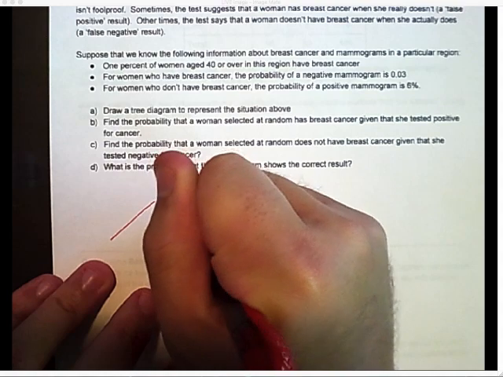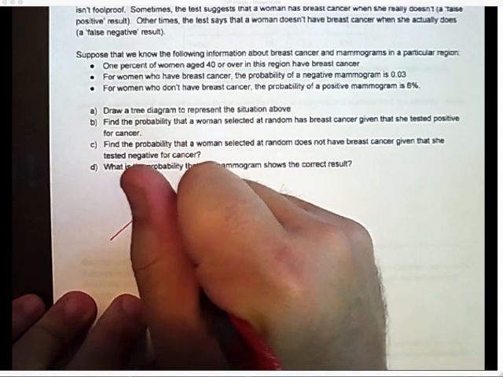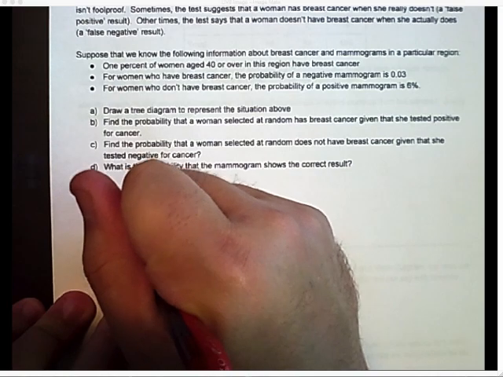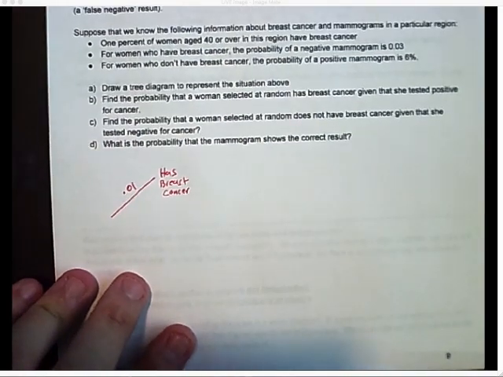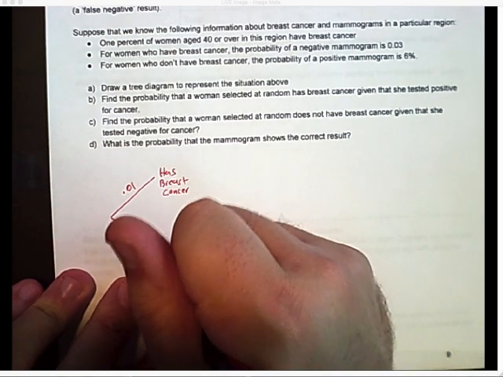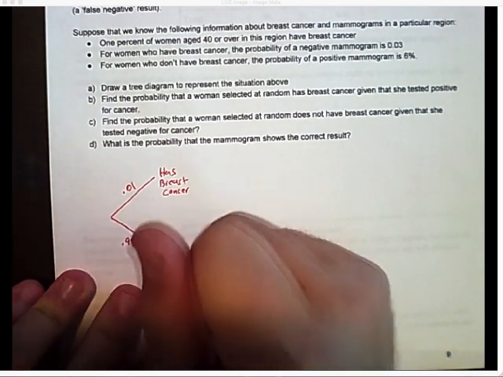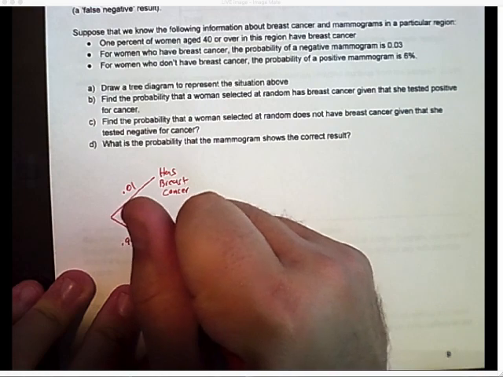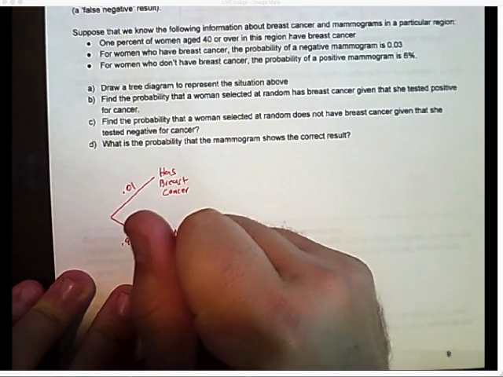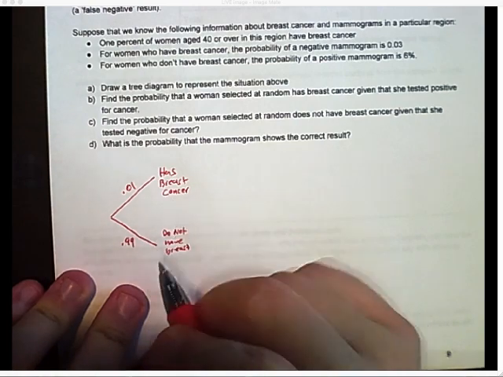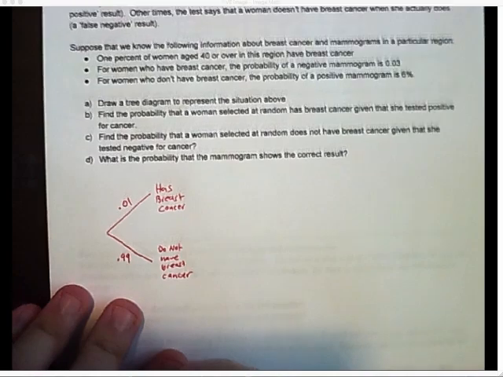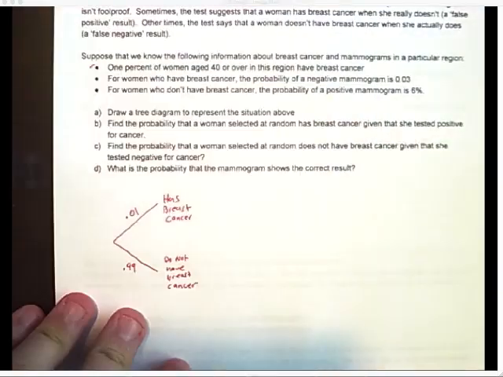So it says 1% have breast cancer. So there's a 1% chance that a woman has breast cancer. Okay, so I'm going to write that as a decimal. If there's a 1% chance that they have breast cancer, that means there's a 99% chance that they do not have breast cancer. So I took care of that.